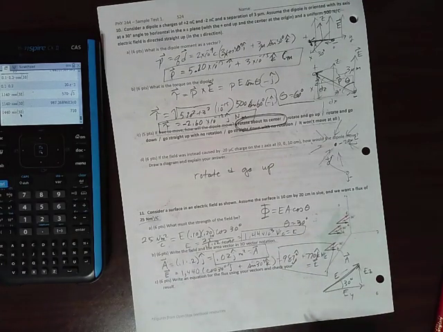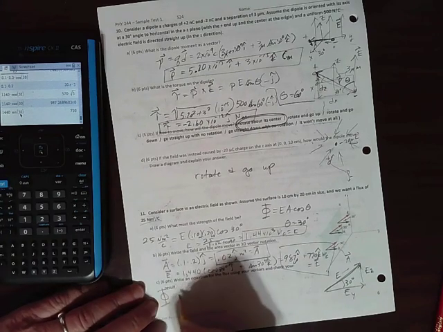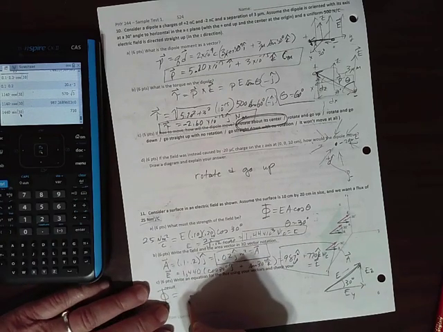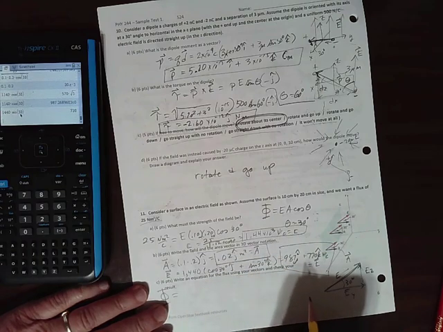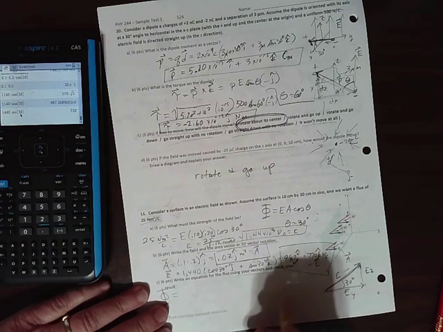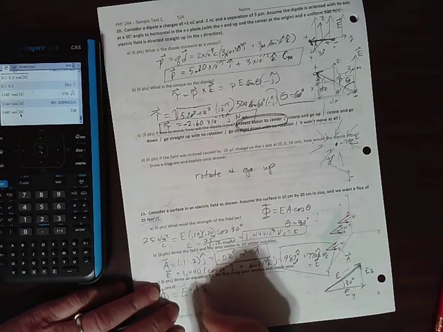Write an expression for the flux using your vectors to check your result. Flux equals E dot A, I guess is what we're wanting to do, E dot A.